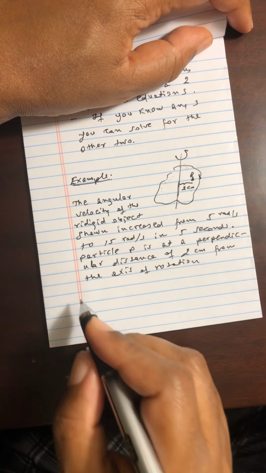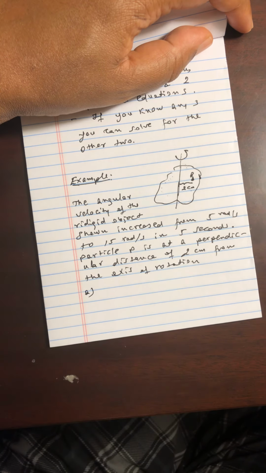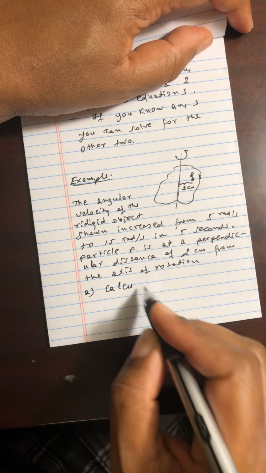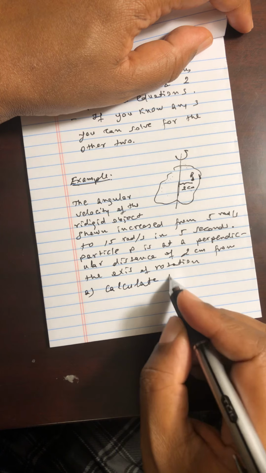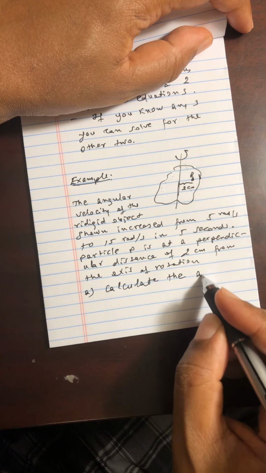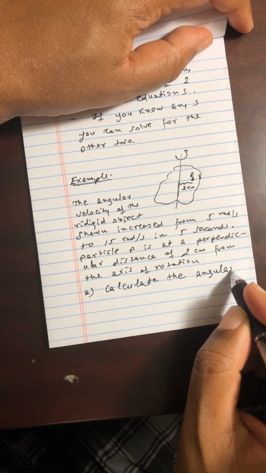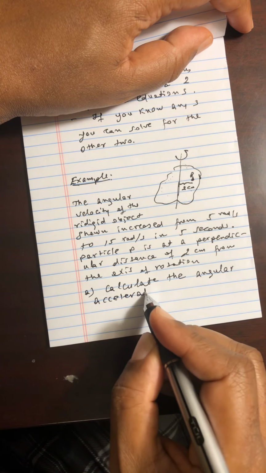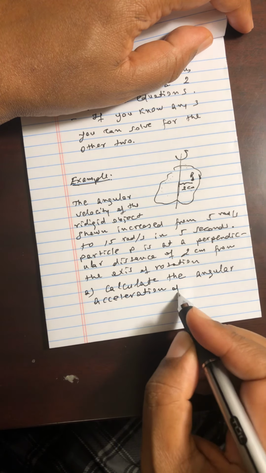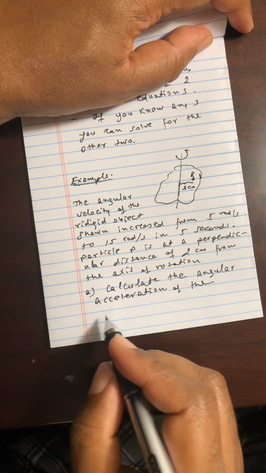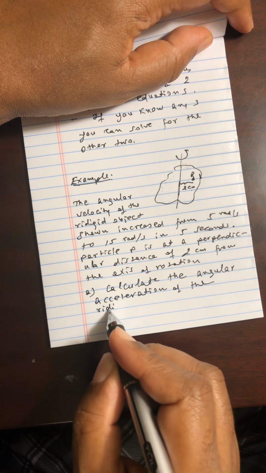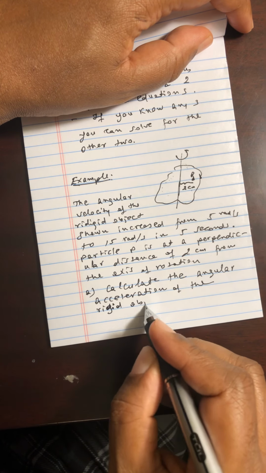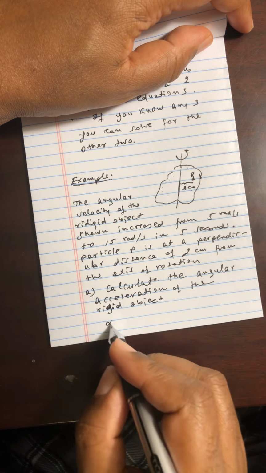All right, now let's ask some questions. A, calculate the angular acceleration of the rigid object rotating about a fixed axis. So we want to find alpha.